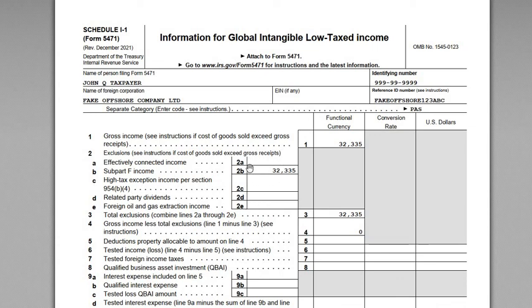So, for example, line 2A is the first one, effectively connected income, ECI. If this was a CFC that was engaged in trade or business and had to file that 1120-F foreign corporate tax return, to the extent it has some of its gross income treated as ECI and subject to tax in the U.S., you would have a reduction here for the amount of gross income that's being treated as ECI, right? And so you do the same thing for all these other line items.